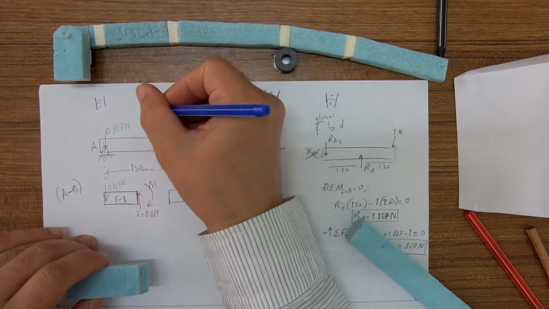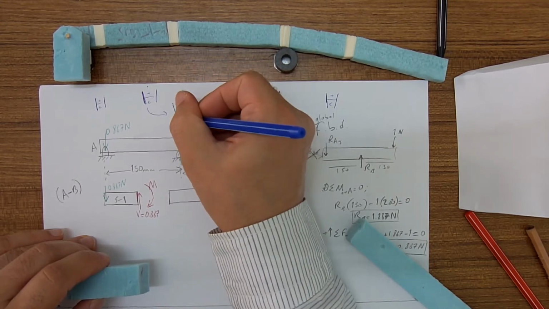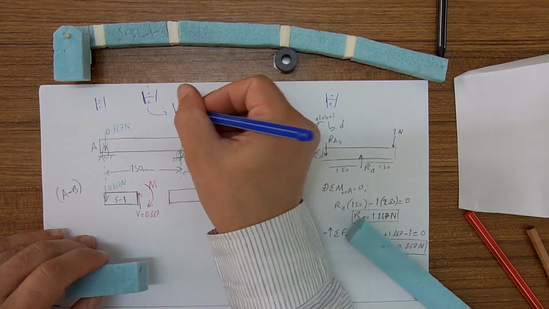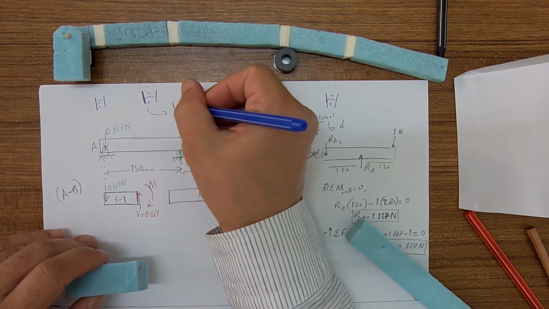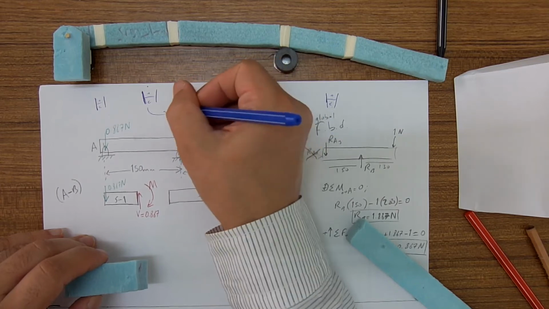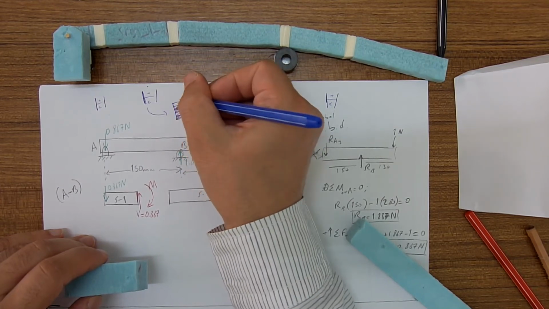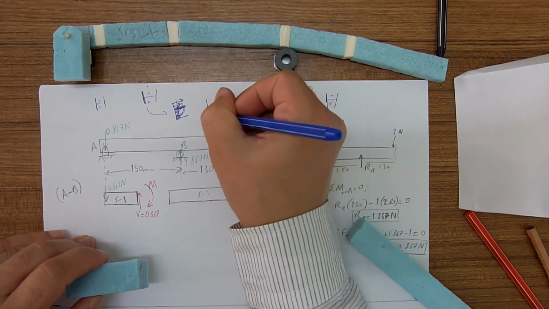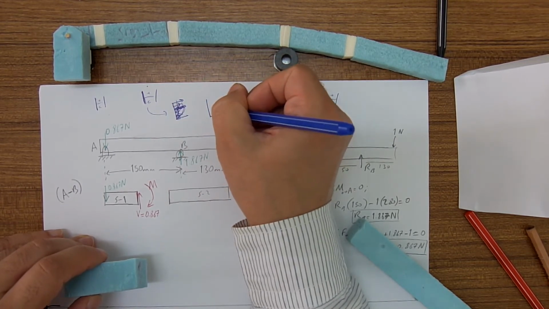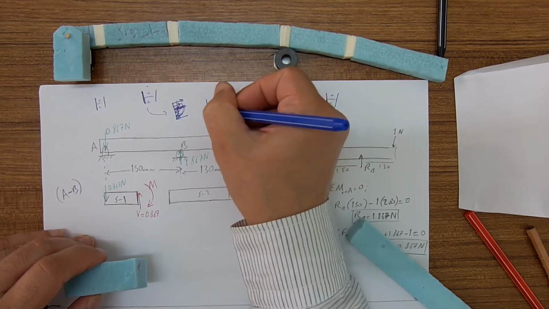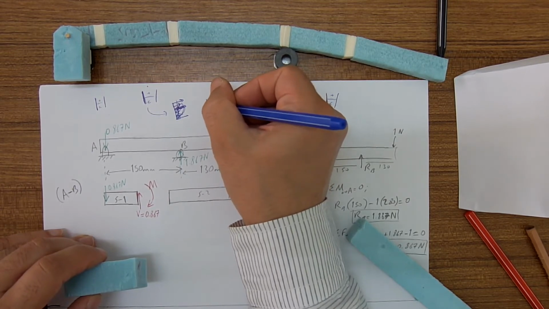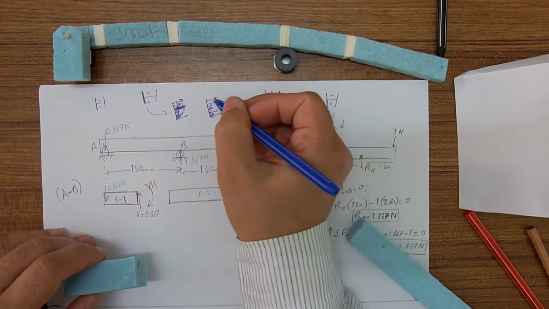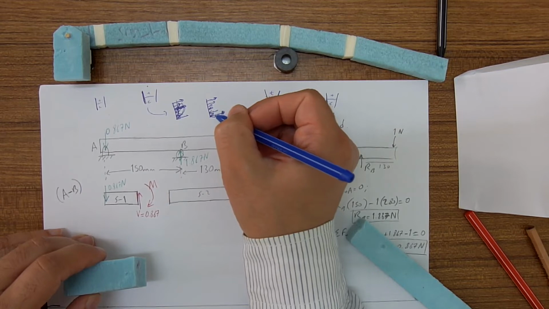In this face, for example, we said that there's compression at the bottom half, and at the upper half there is tension. So tension at the top half, compression at the bottom half.